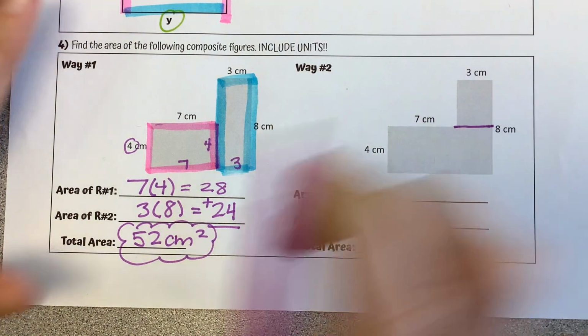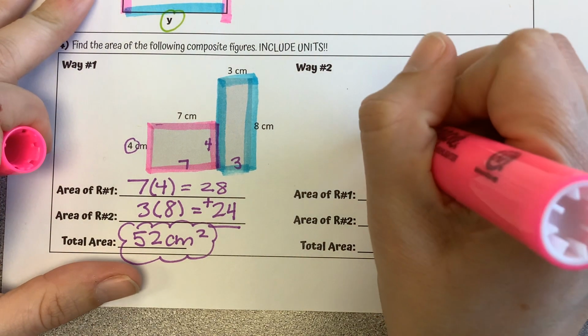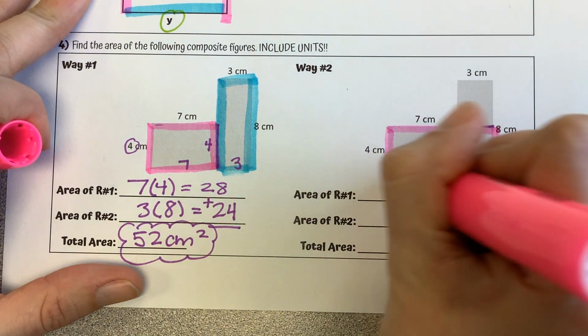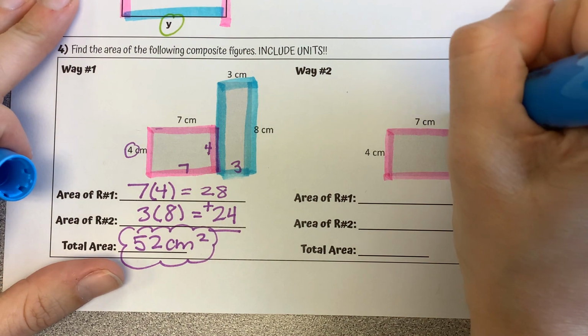And sometimes they are both equally easy or difficult, but sometimes one option is a little bit harder than the other. So here we have this bottom rectangle here. And we have this top rectangle.